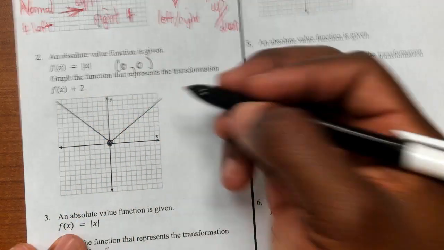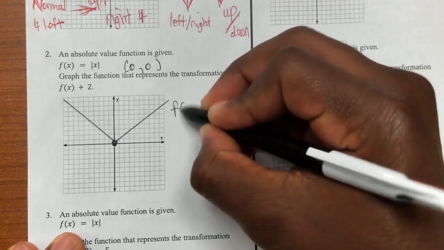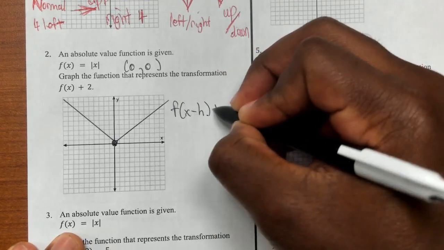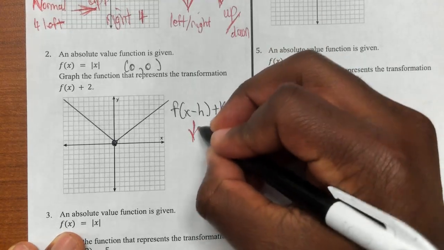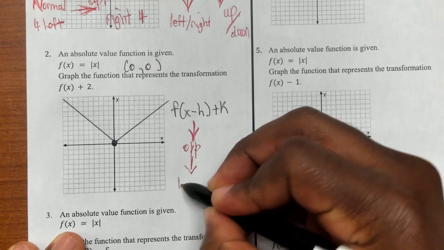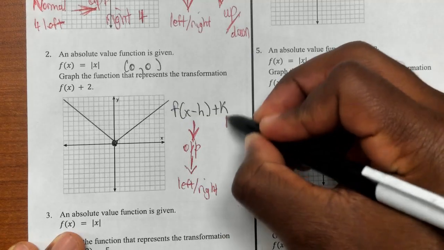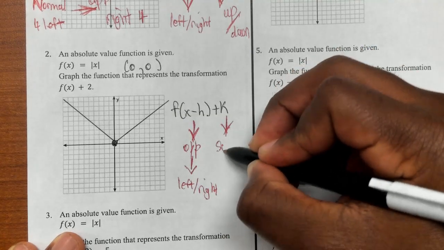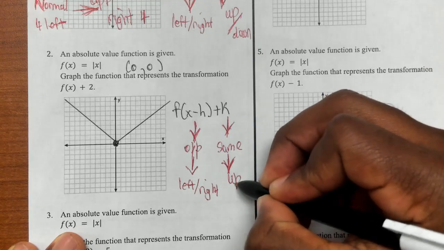Okay, and then now I'm going to try to apply the general format, which is f of x minus h parentheses plus k, where the h value, you always do the opposite, and it tells you the direction, left or right. The k value, you always do the same, and it tells you another direction. It tells you up or down.